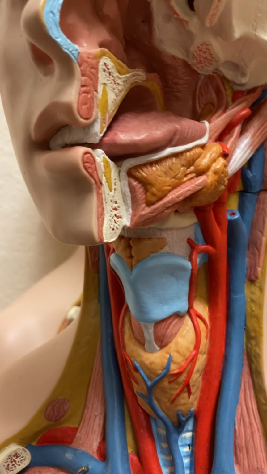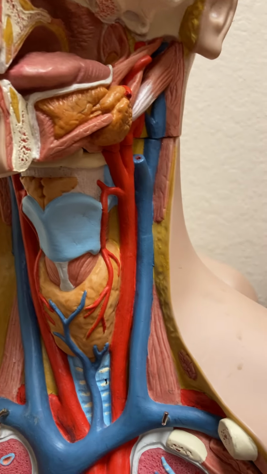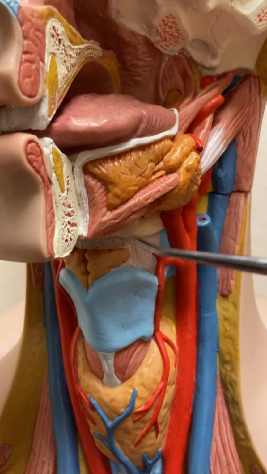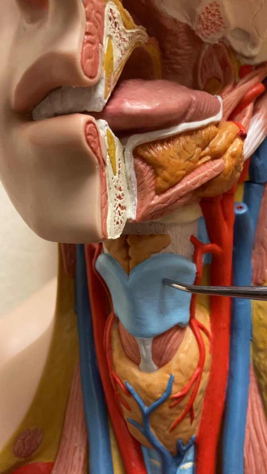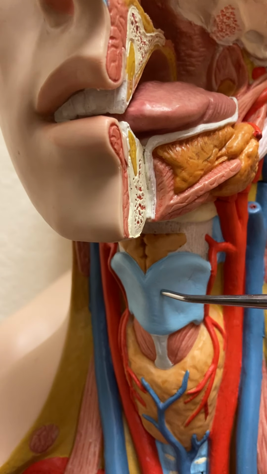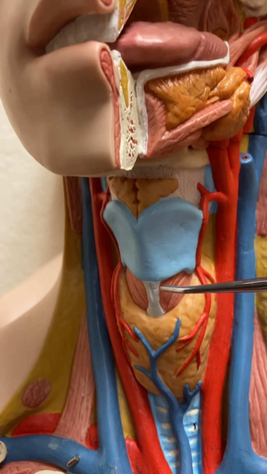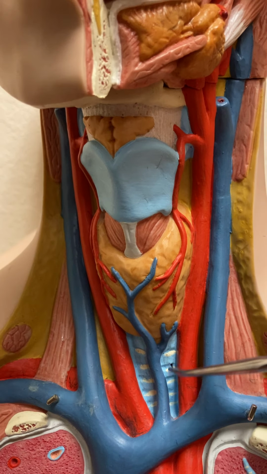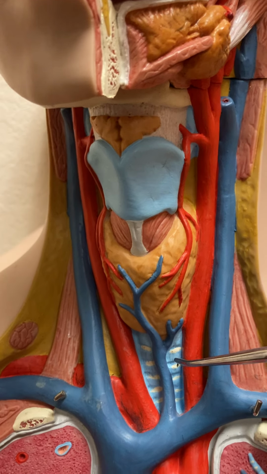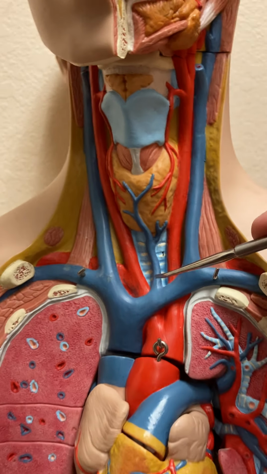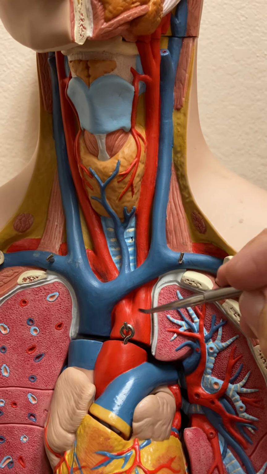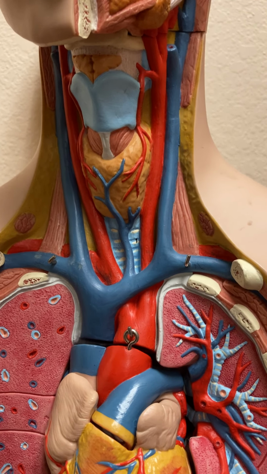Now you just see the external structures of the larynx here. This is the hyoid bone, and this is the thyroid cartilage. They're part of the larynx. Now once the air gets past the larynx, we're going to see these ringed cartilage structures. The light blue is cartilage. That's going to be your trachea. Now the trachea is going to go behind the aorta and vena cava for now.